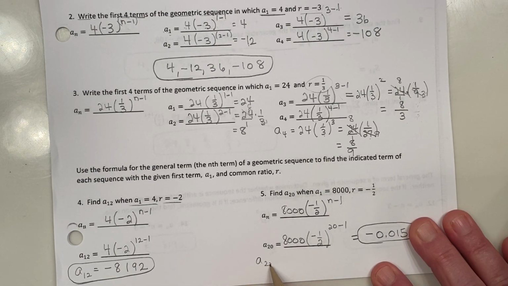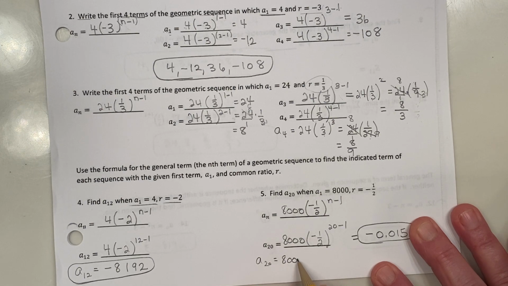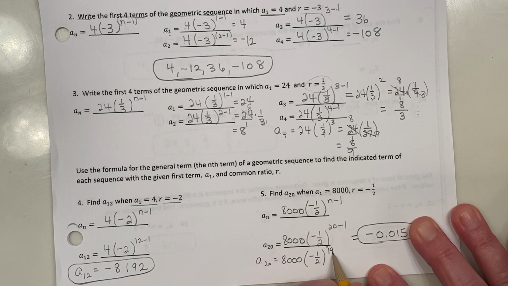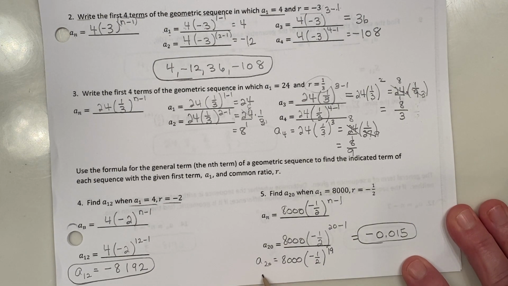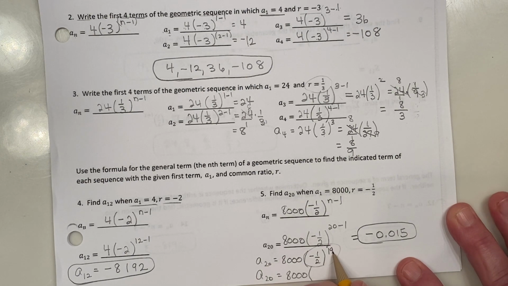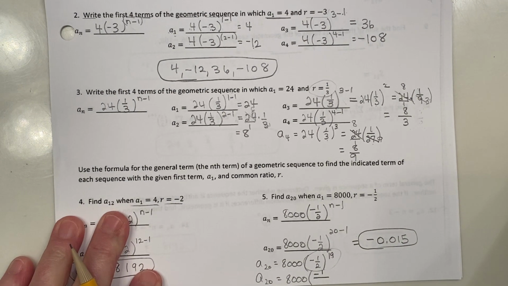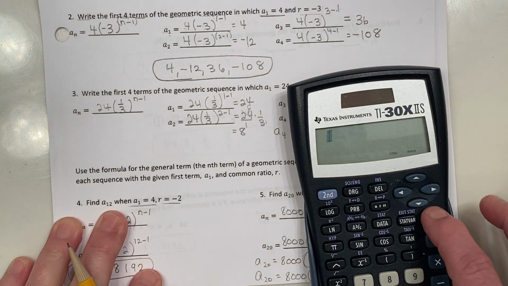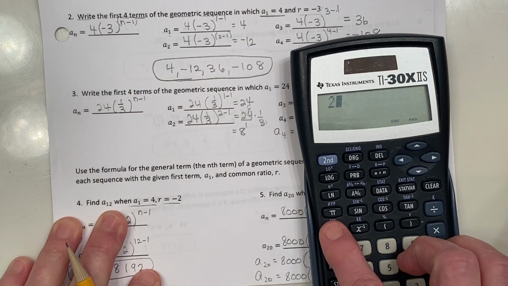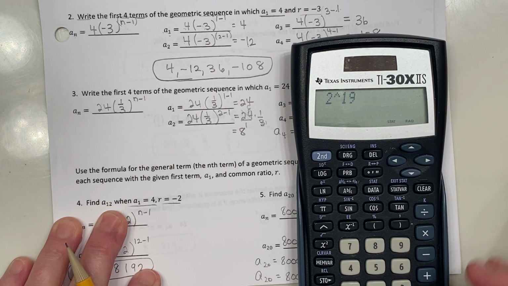Okay, well, to do that, my approach would be this: 8,000 times -1/2 to the 19th power. I'm going to write it down again. So I'm going to tackle this right here first. I'm going to keep the 8,000 on hold. -1 to the 19th power would be negative. That's an odd number of negatives, -1 over. Then I would go to my calculator and I would find 2 raised to the 19th power.